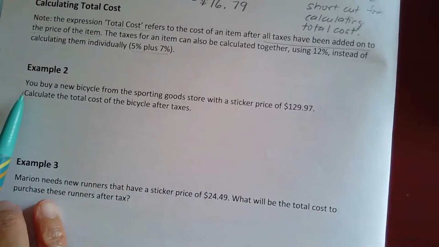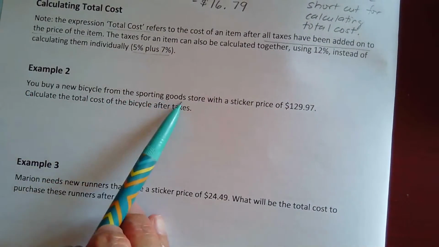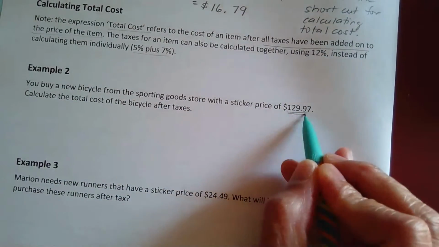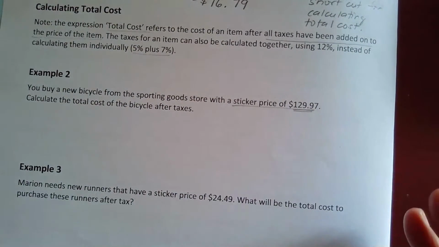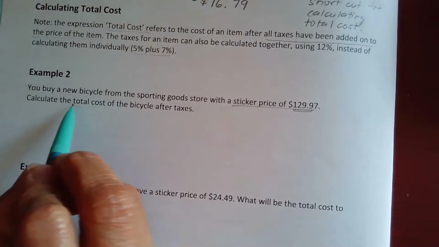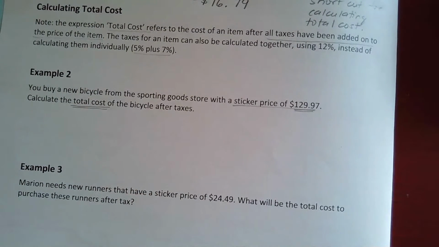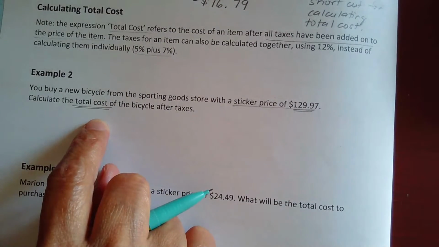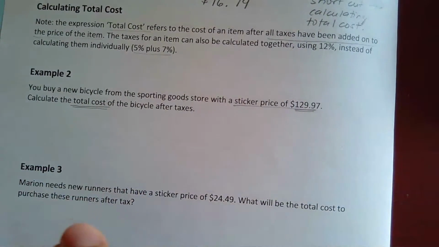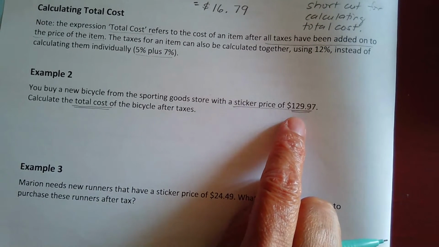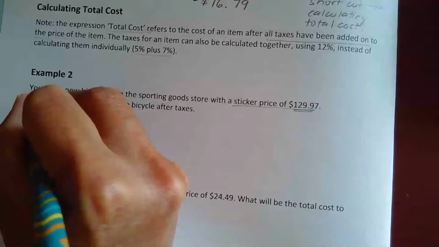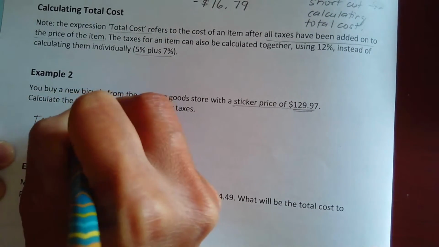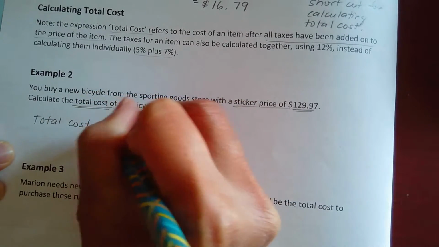Example number 2 says you buy a new bicycle from a sporting goods store with a sticker price of $129.97. So the sticker price is basically a tag that tells us this is going to be the price of the item. Calculate the total cost. Here they just want the total cost of the bicycle after taxes. We have an option here. We can calculate the GST, calculate the PST, and then add this, or we can just do the shortcut because we want the total cost after taxes.